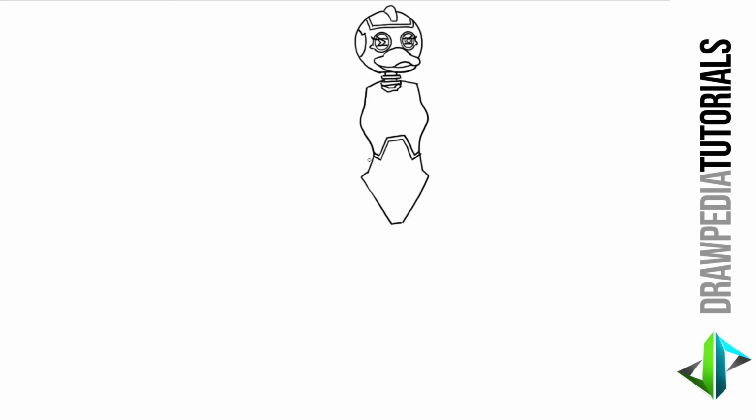The inside of that shape from the left, I'm going to draw a line inwards and slightly down to the right. Turn it diagonally down to the middle of her hip right there.